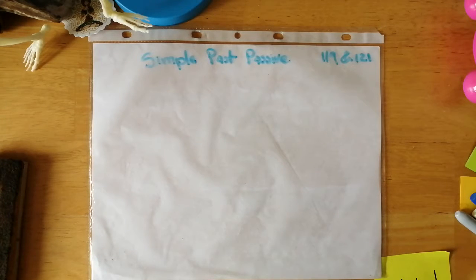Today we're working on pages 119 and 121 of your student's book. That would be simple past passive and simple past passive plus by plus agent.